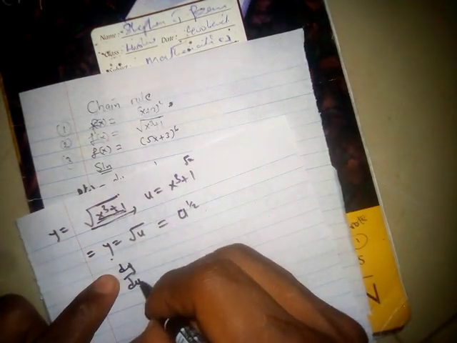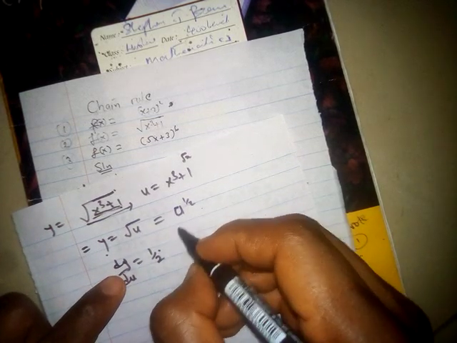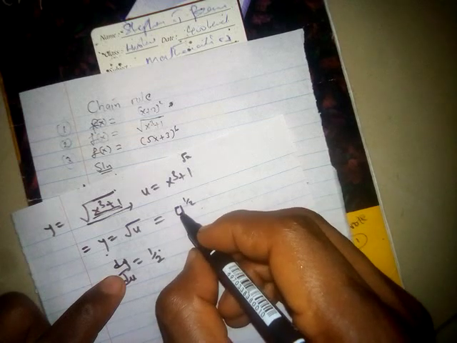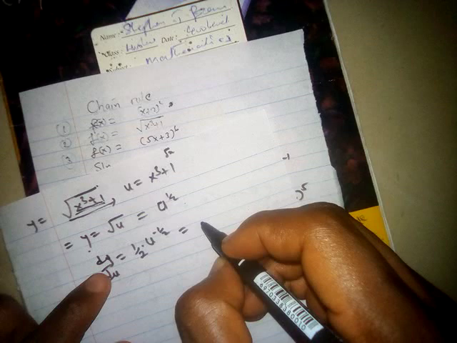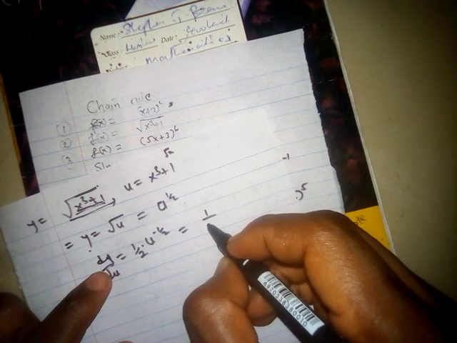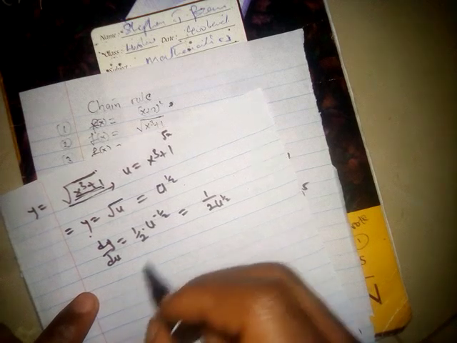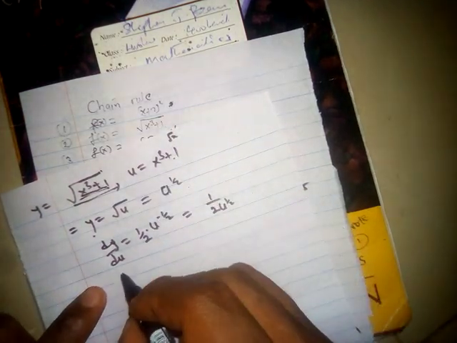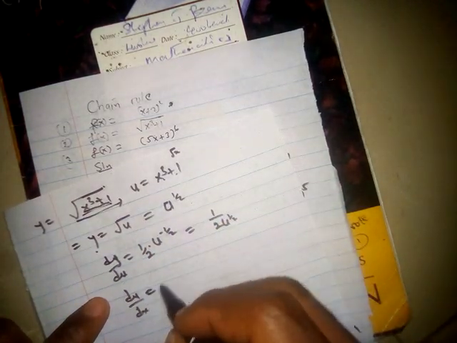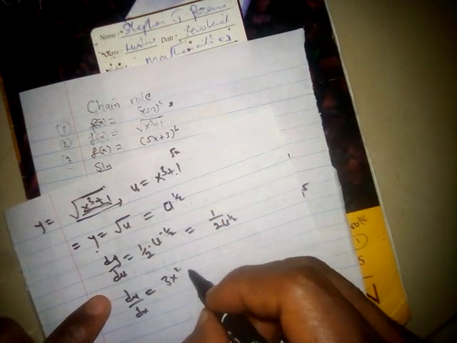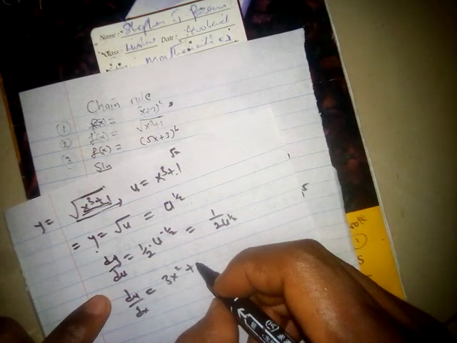So my dy/du is equal to, using that power rule, half times u. Now half minus 1 is minus half. So this is equal to 1 over 2u raised to the power of half. Now if you differentiate u with respect to x, using our definition, we have 3x squared plus 0, because differentiation of a constant is 0.